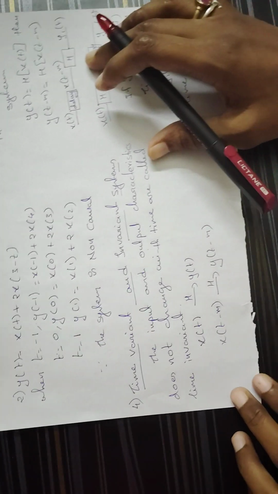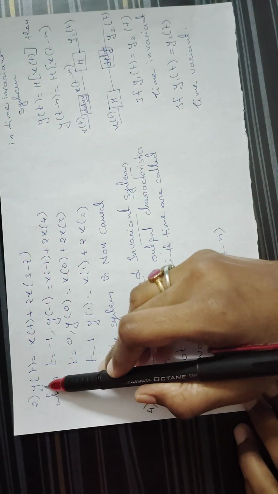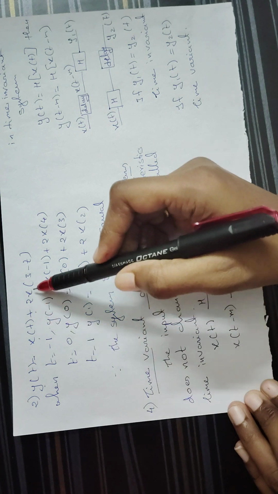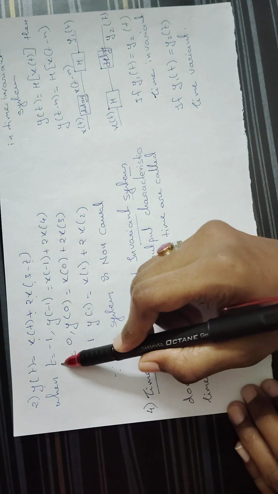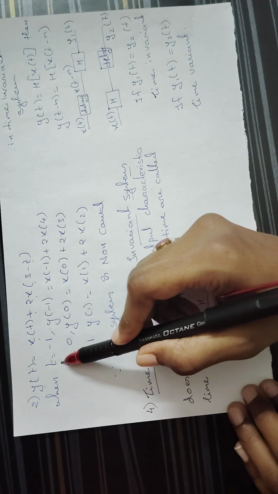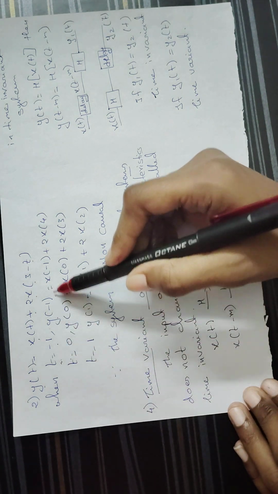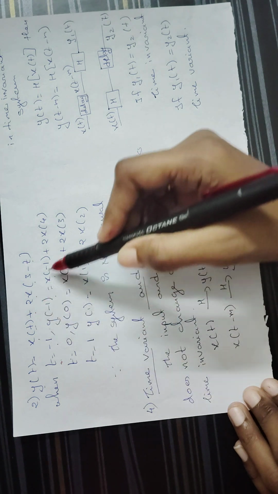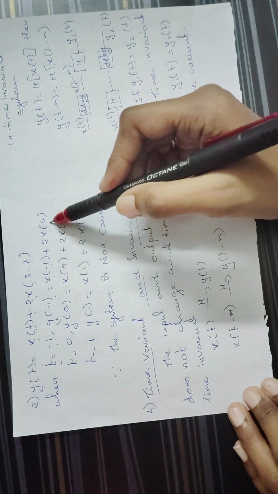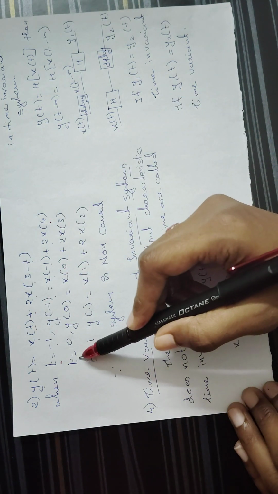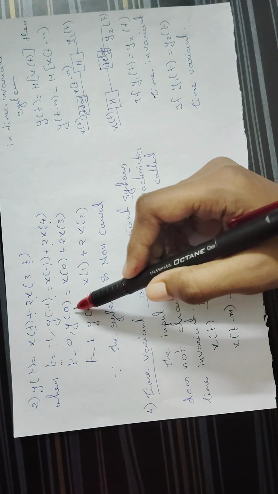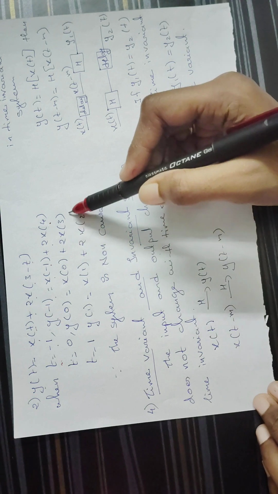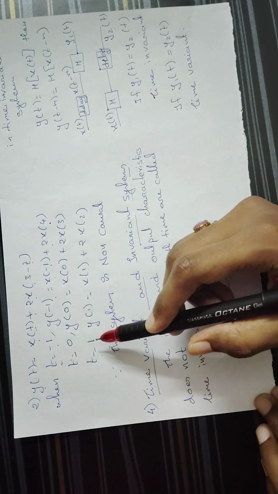Let us see one more example, that is y of t is equal to x of t plus 2x of 3 minus t. So let us substitute some instant values. T is equal to minus 1, y of minus 1 is equal to x of minus 1 plus 2 into x of 4. Next t is equal to 0. Here y of 0 is equal to x of 0 plus 2 into x of 3.